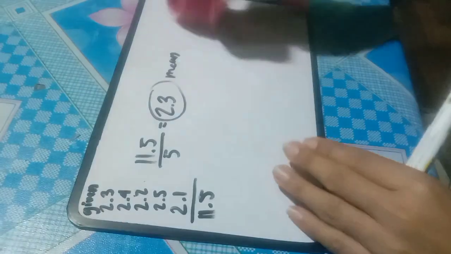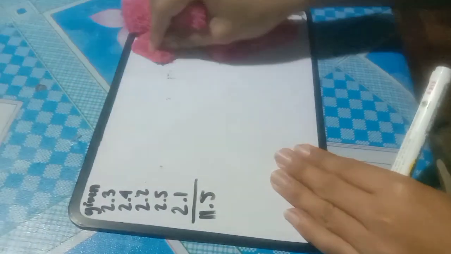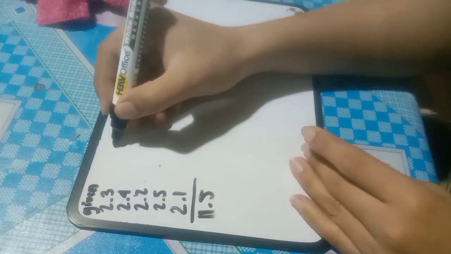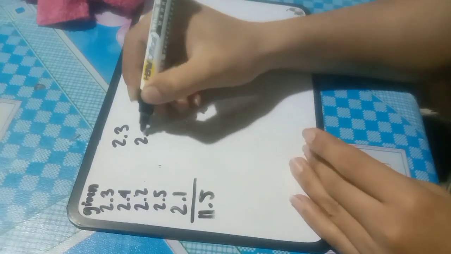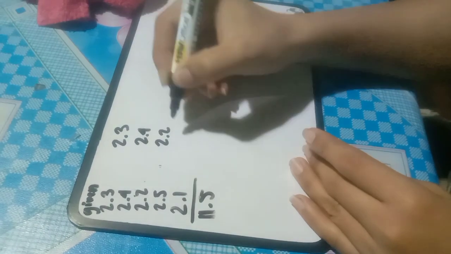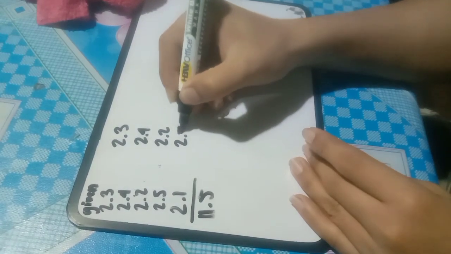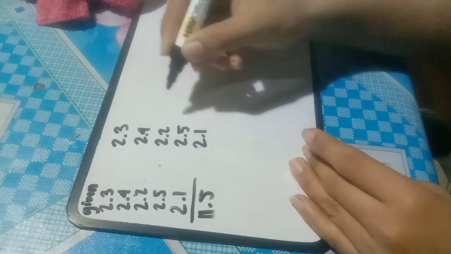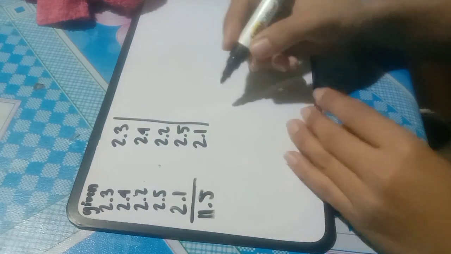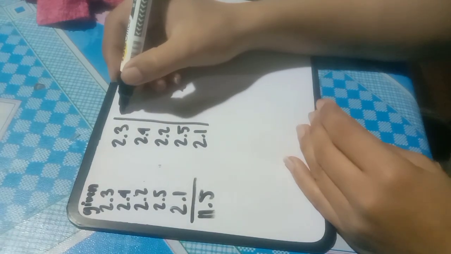And the next thing we're gonna do is table it. Just copy the given numbers and write the mean.